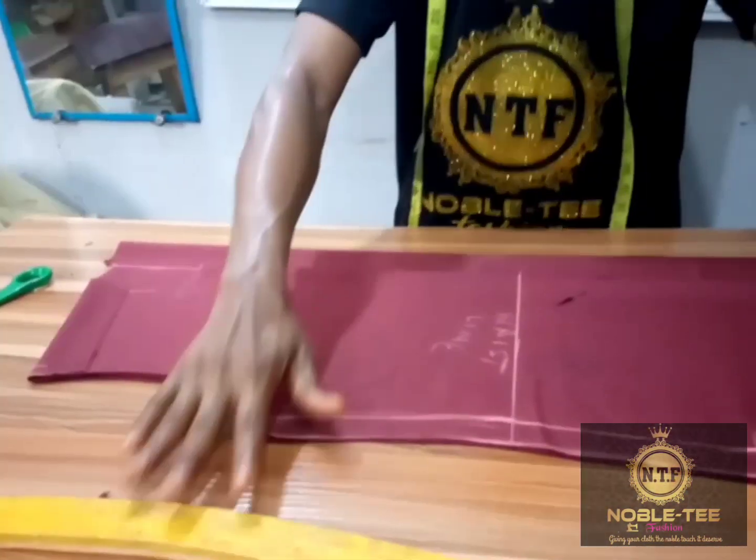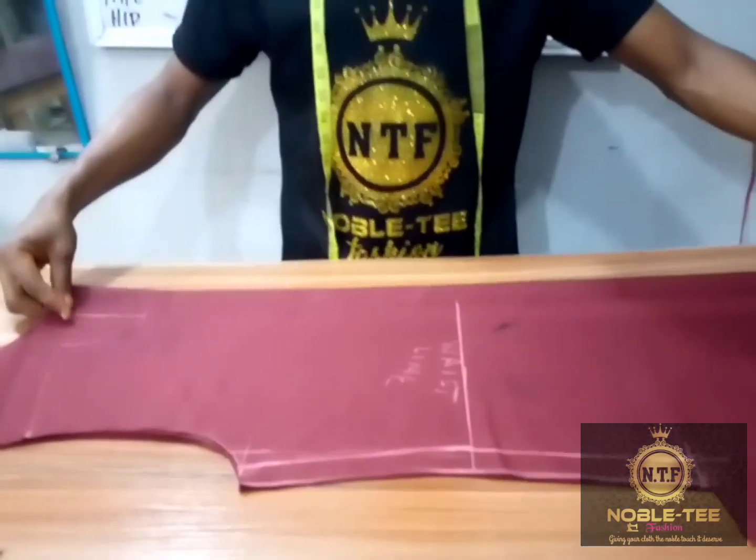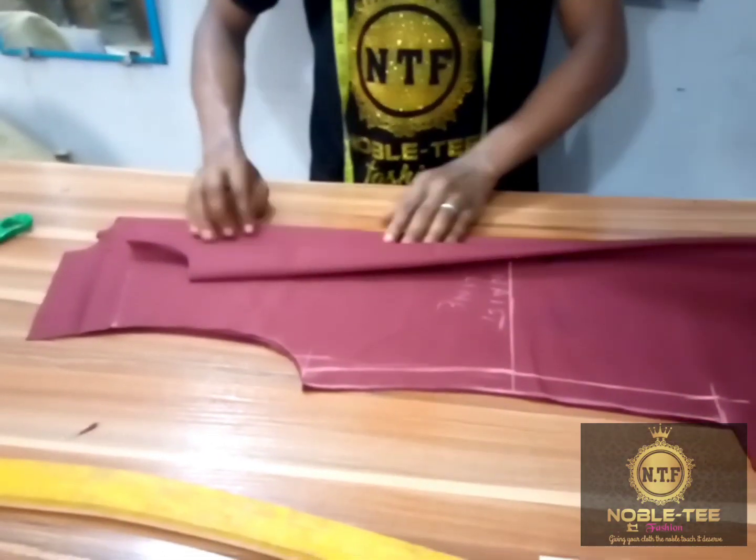That is it. That is how to cut a perfect senator dress or kaftan.